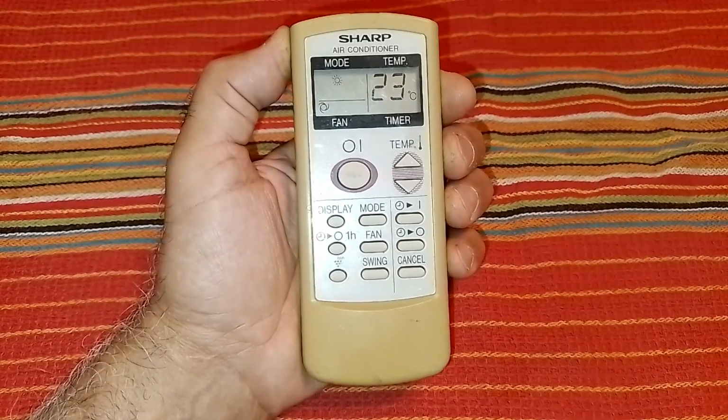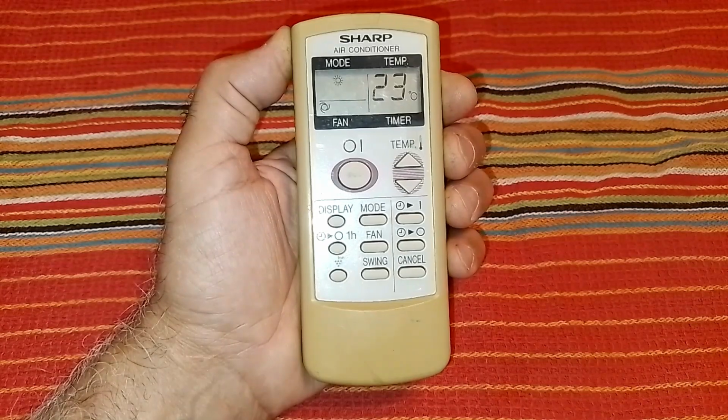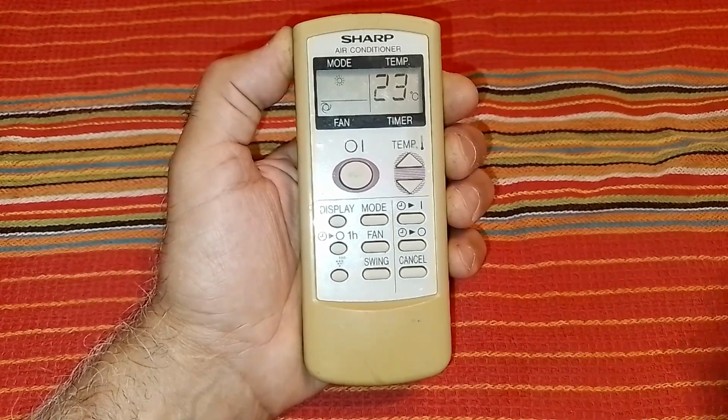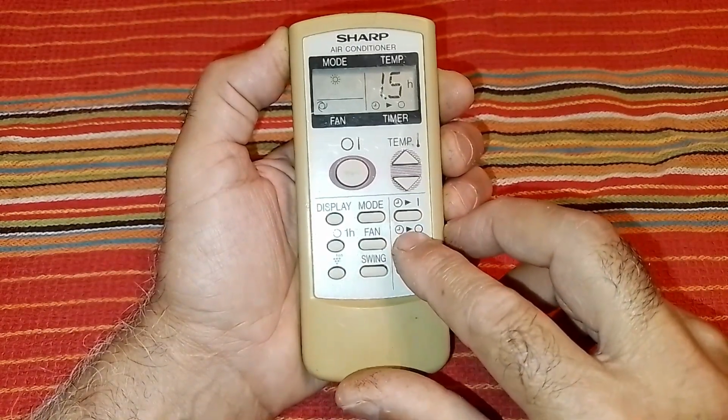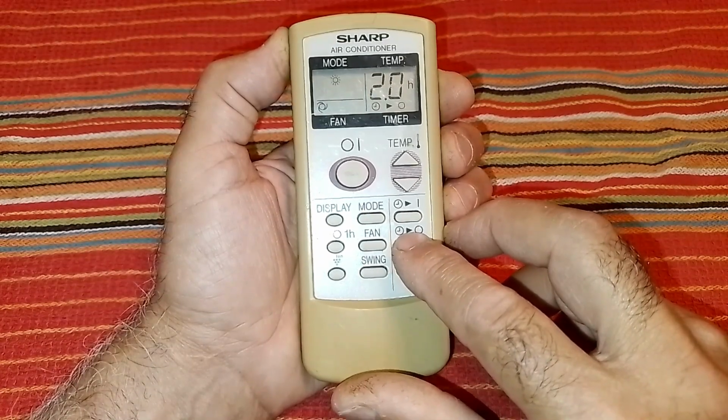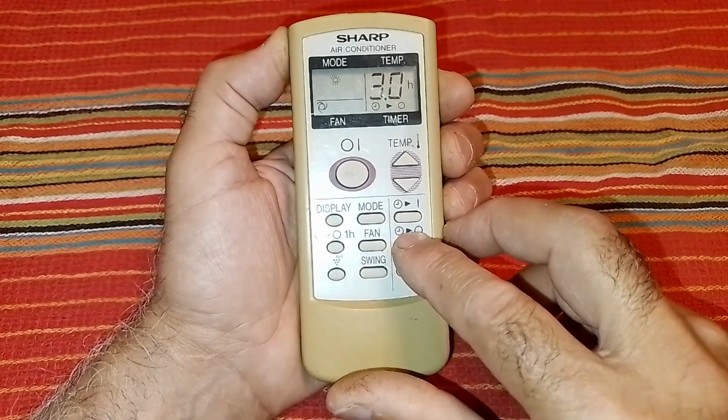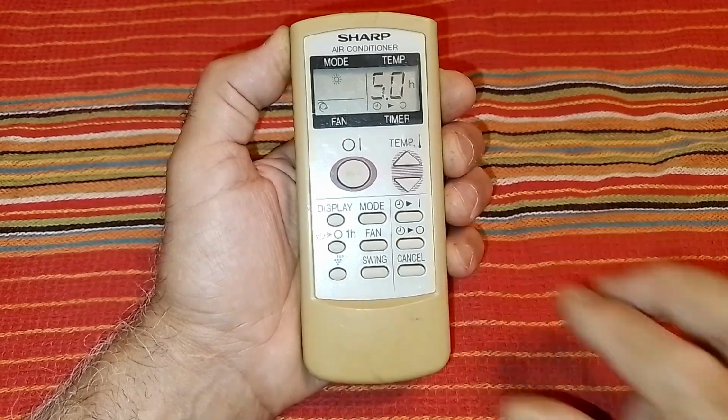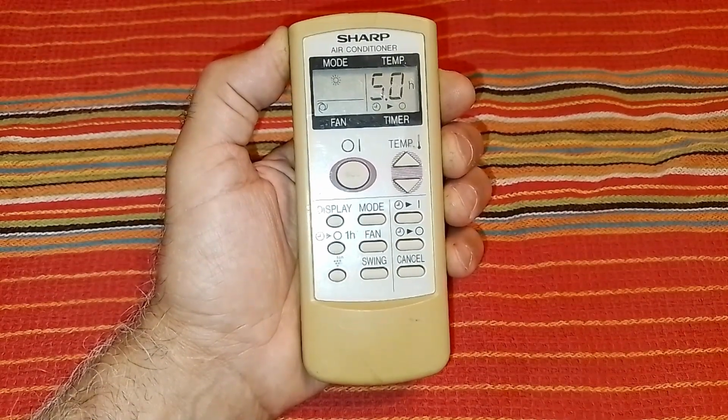Or if we want our air conditioner to turn off after 5 hours, we press the timer off button and set the timer to 5 hours. We need to press the cancel button to exit the timer mode.